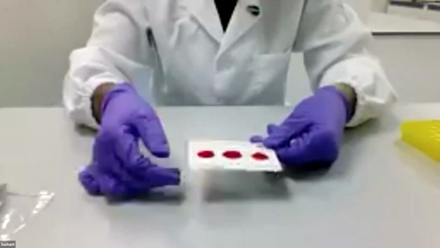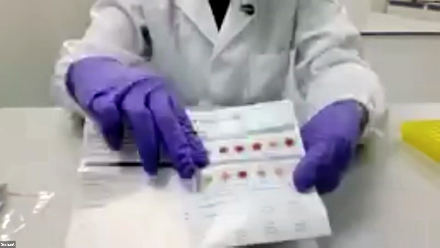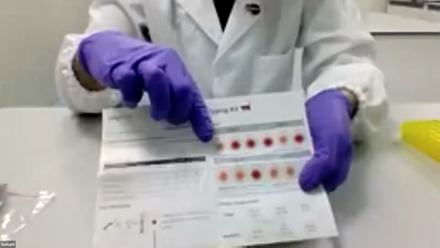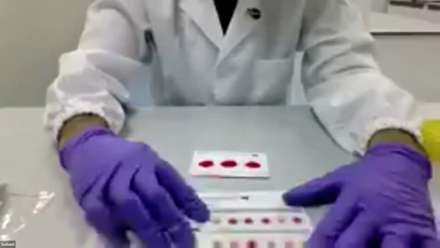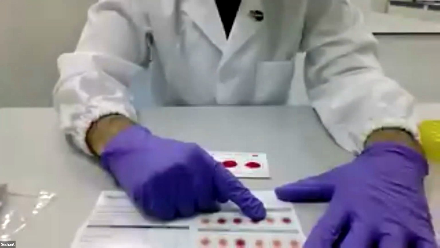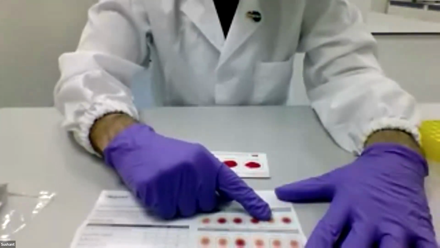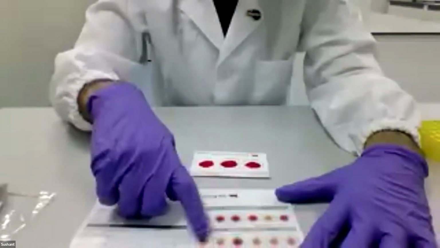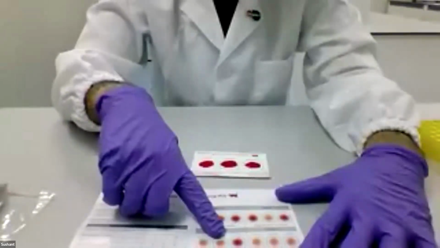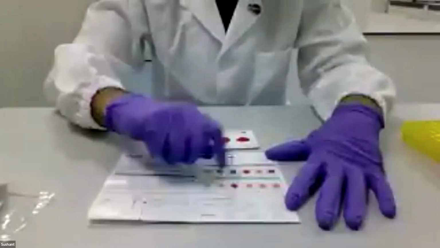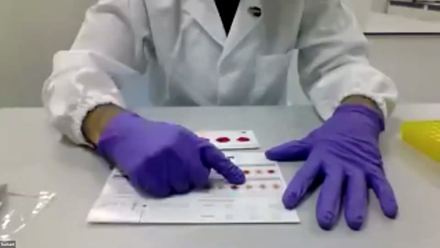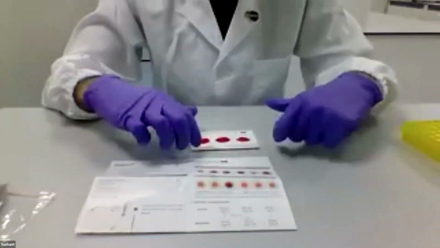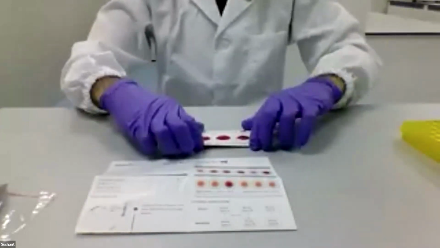As I said, when agglutination happens, for type A, the agglutination reaction should happen in the first well. And if it's type B, then the agglutination should happen in the middle well. And if it's type AB, then both should have an agglutination reaction. And if it's a false positive result, then you will see an agglutination reaction in all 3, which means that there is some problem with the sample or the card. So let's check the results now.